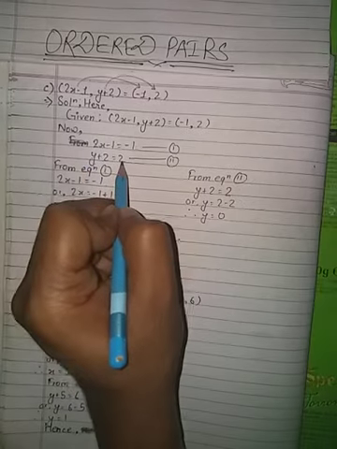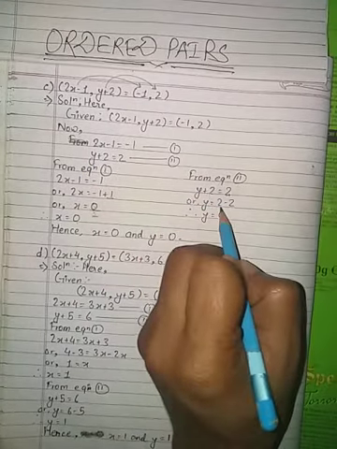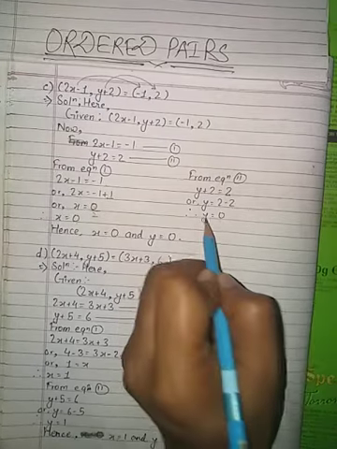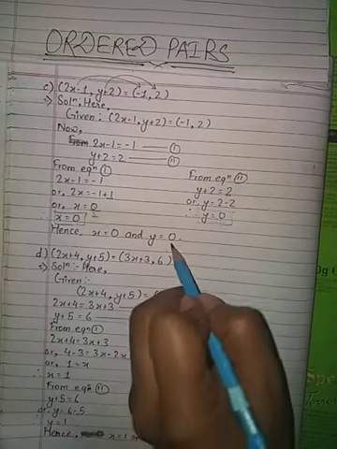Similarly, from equation 2, what do we get? y plus 2 equals 2. Shifting this plus 2 to the right hand side, it becomes negative 2. 2 minus 2 is 0. So the value of y is 0. Hence, what we got? The value of x and y both are 0 in this case.